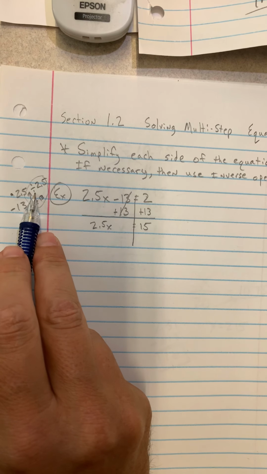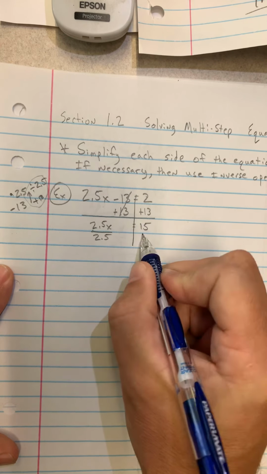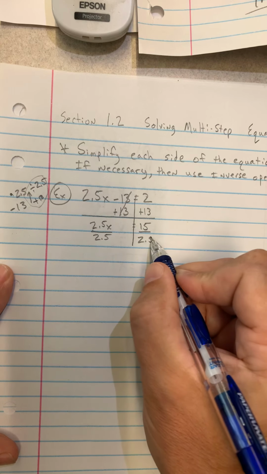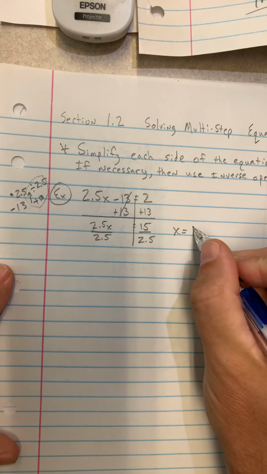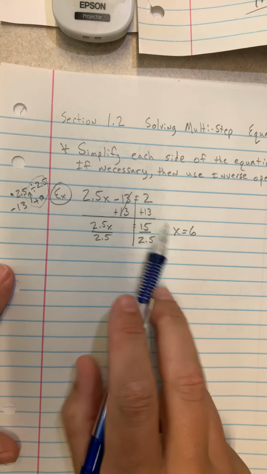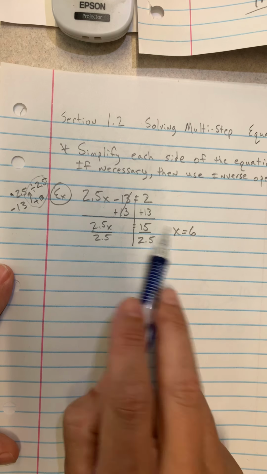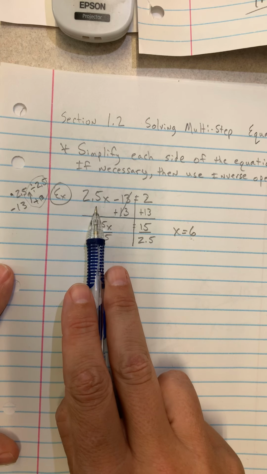Next step would be to divide by 2.5. What I do to one side, I must do to the other. If I divide by 2.5, I then get x is equal to 6. And I can go ahead and check this. 2.5 times 6, well, 2 times 6 is 12. Half of 6 is 3, so 12 plus 3 is 15.